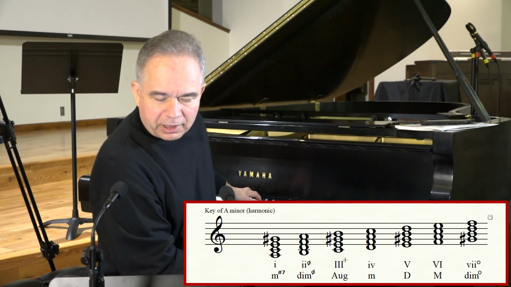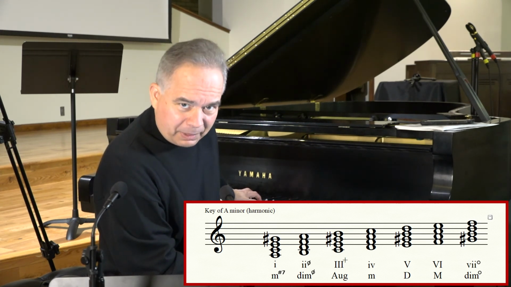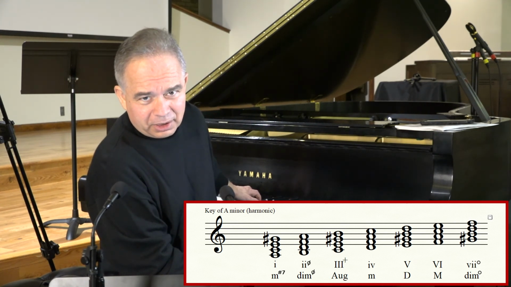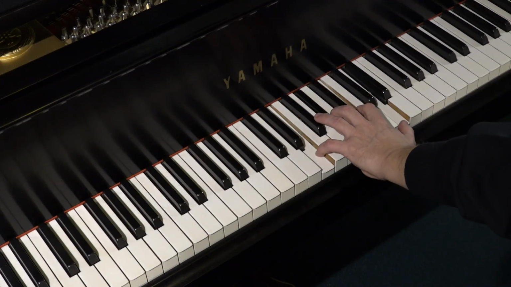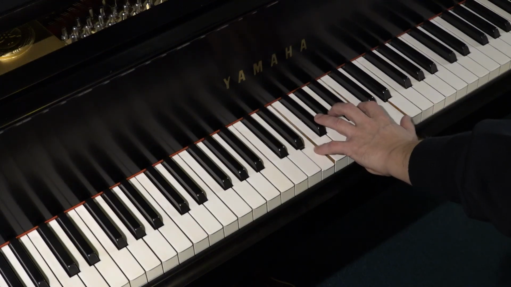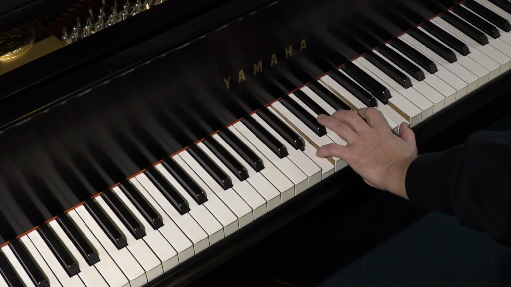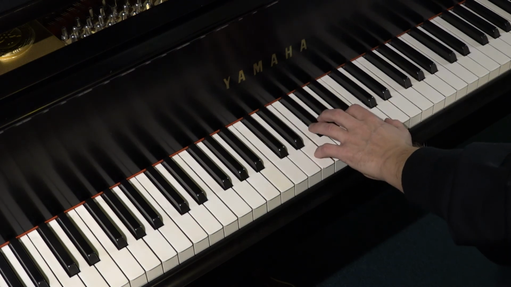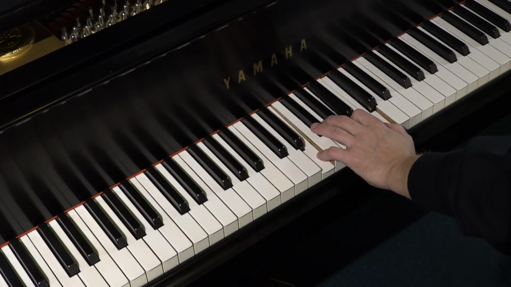On the fifth degree, we actually get our dominant seventh chord. Why? Because we have a raised seventh degree, and that's the third of the chord in here, that G sharp. That's why we need that raised seventh degree. So we end up with a dominant seventh chord that we can nicely resolve to the first degree, which is minor.